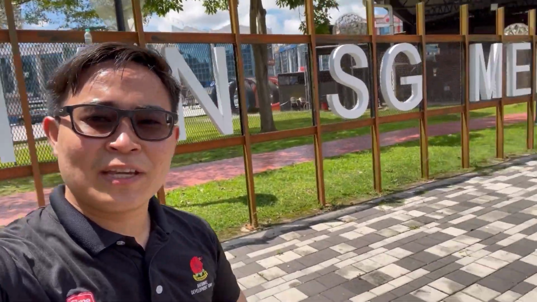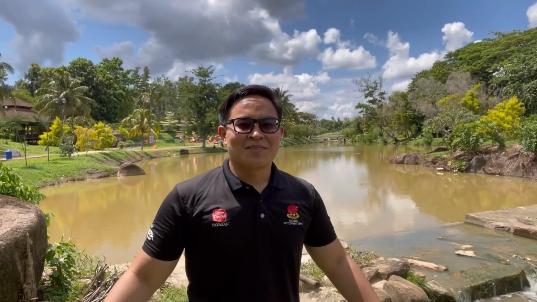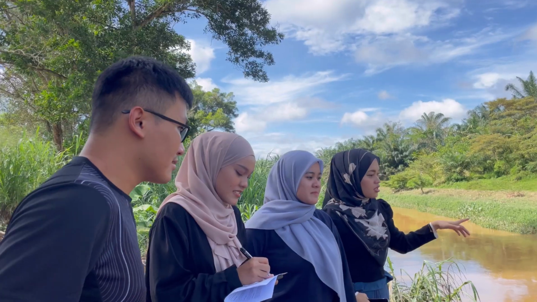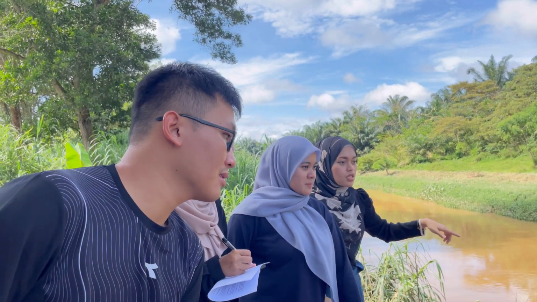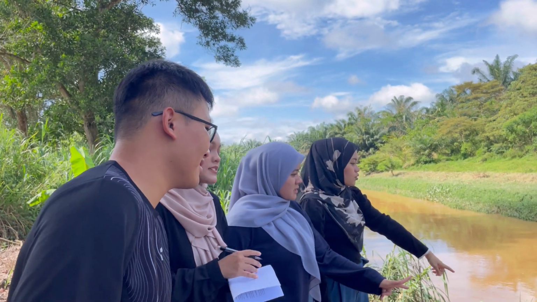So do you think the Mengkibol River is important? Yes! This is important because Mengkibol has been transformed into an urban drain where all the discharge from Kluang town is channeled into the Mengkibol. So, what class do you think the Mengkibol River is categorized as? Let's go. My teammate will discuss about it.